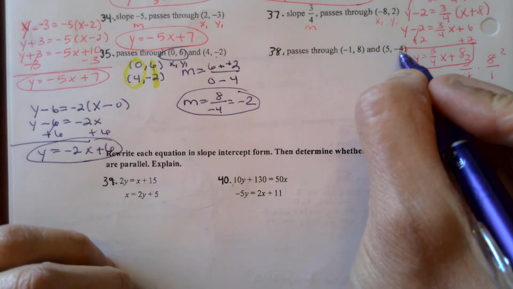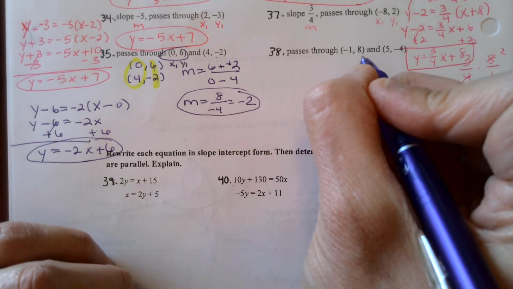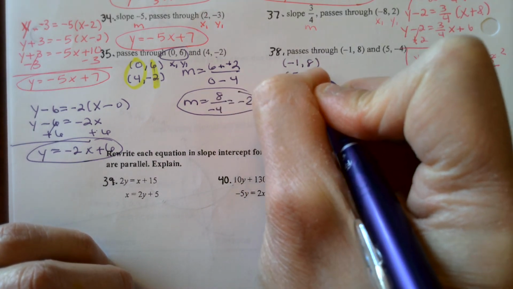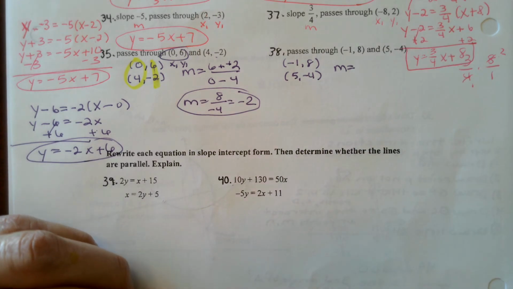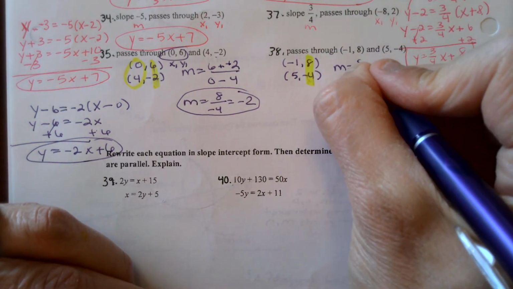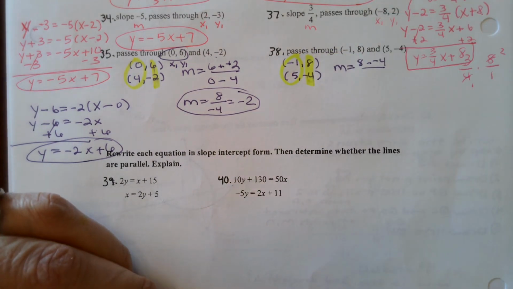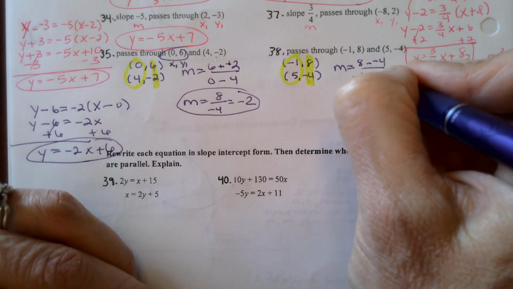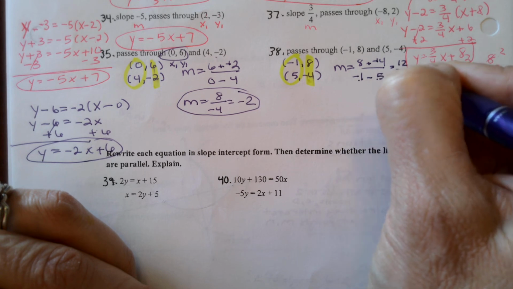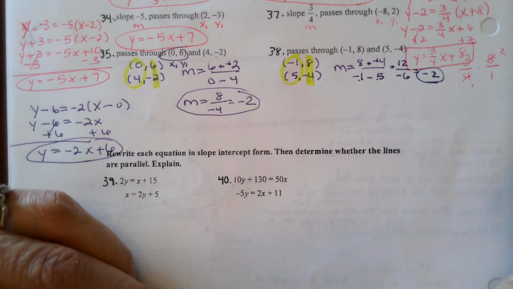Next. Again, 2 points. Great, I need 2 points, but I always need my slope every time. So put them in order, -1/8, 5, -4. Slope equals the y's on top. Don't lose your signs. 8 minus a -4 over -1 minus 5, plus 12 over -1, -5 is -6, -2.